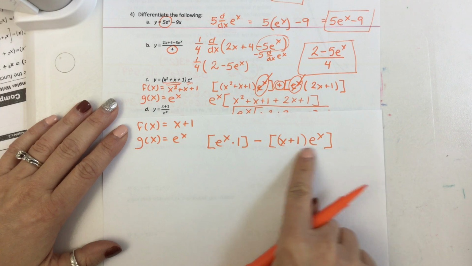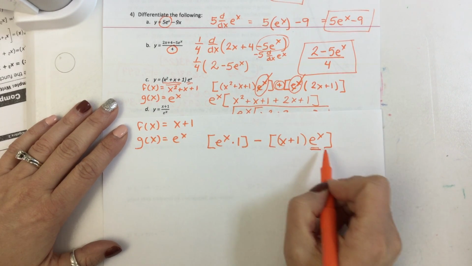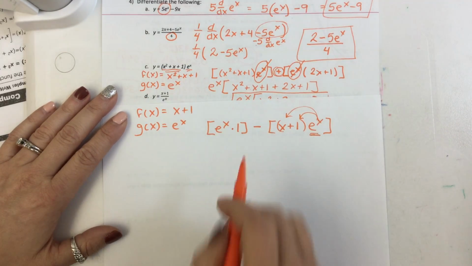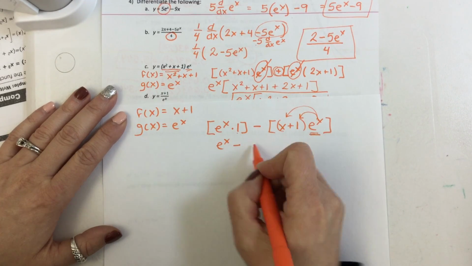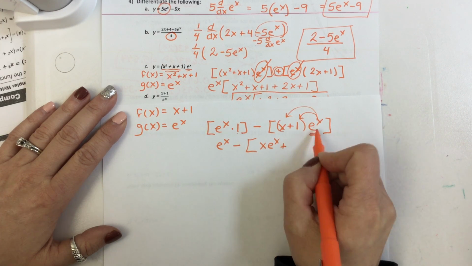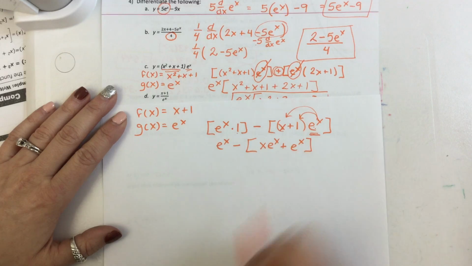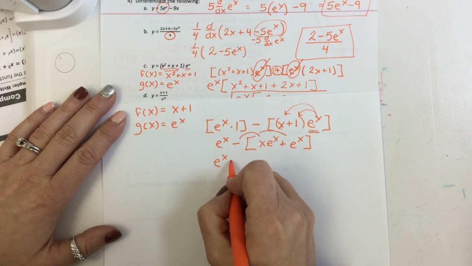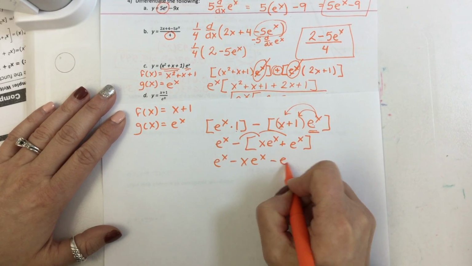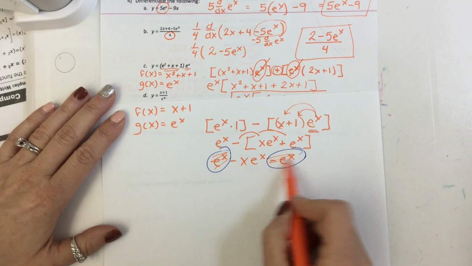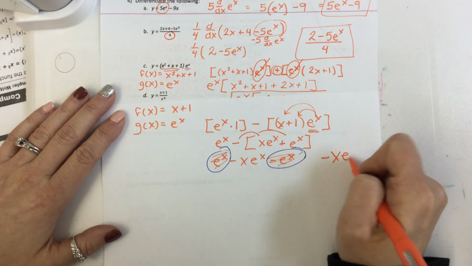Now here, I want to simplify each bracket. Right now, just kind of looking ahead, this is one term times 2. So this e to the x does have to go to both terms. 1 times e to the x is e to the x minus x times e to the x is x e to the x plus e to the x times 1 is e to the x. I am minusing both terms. So I distribute the negative. Now I simplify. Notice here, here's a positive e to the x and here's a negative e to the x. They cancel one another. So the numerator is negative x e to the x.